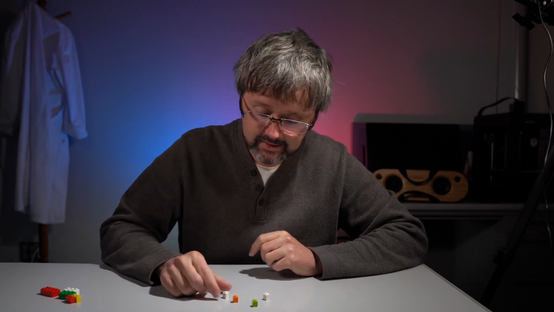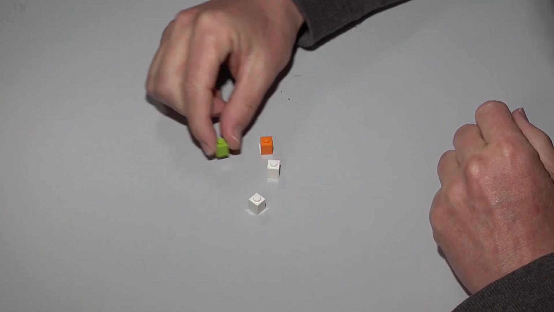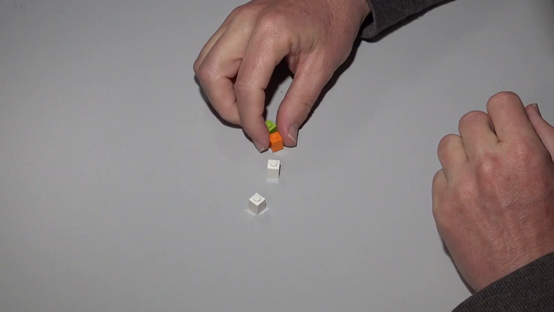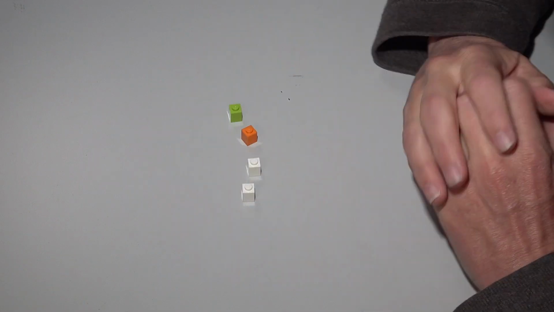Now, something else which is a little bit handy is that we can have the same shape of Lego with different colours. And with atoms, this is a bit like atoms of the same element, for example, atoms of hydrogen, but different isotopes.